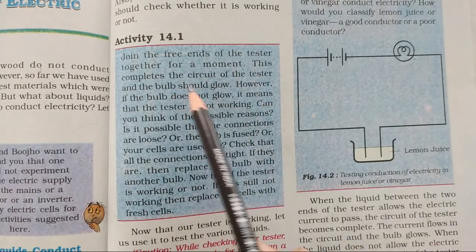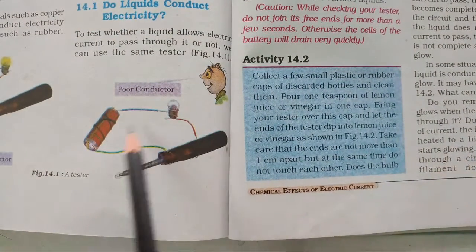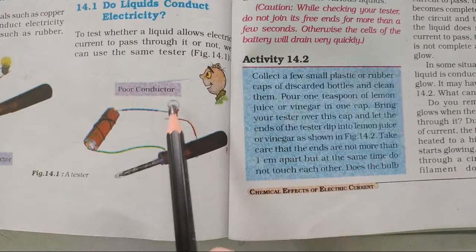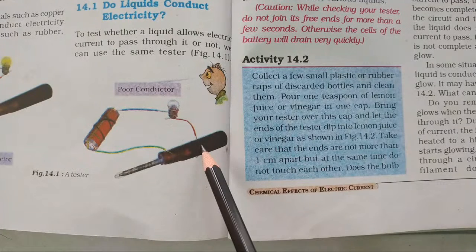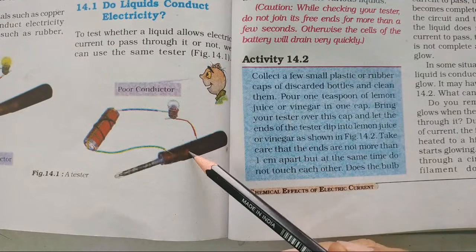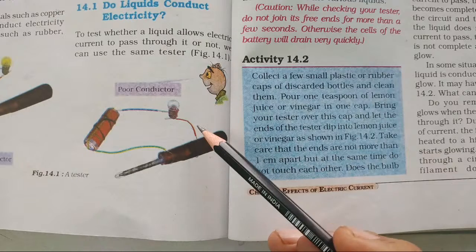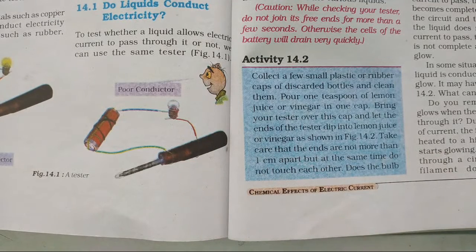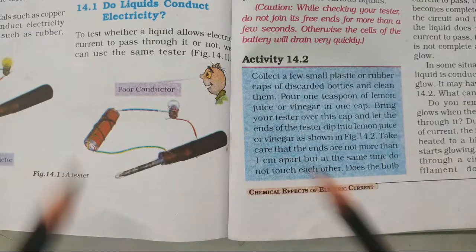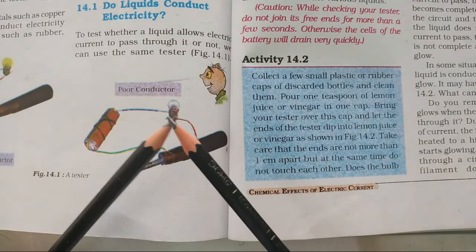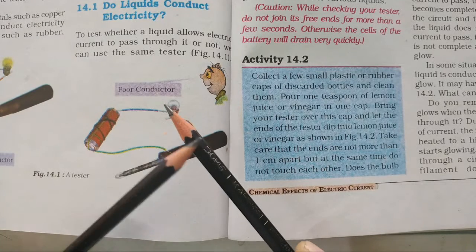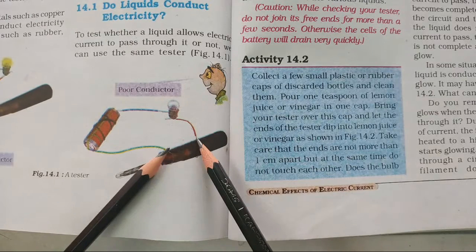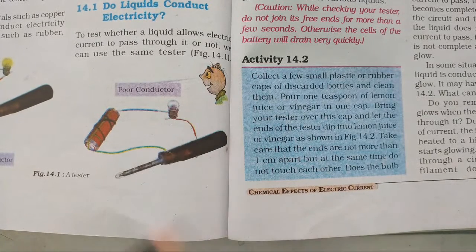And you have to join this tester, which is made of this battery with the wire connected to a bulb, and the two ends are connected to a substance. This is a solid. If you take the two wires and put them together, what will happen? The current will flow from one wire and go into the other wire. So these two ends will conduct electricity and the bulb will light up.